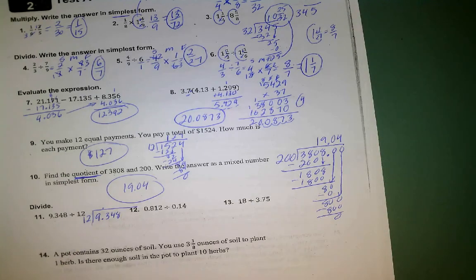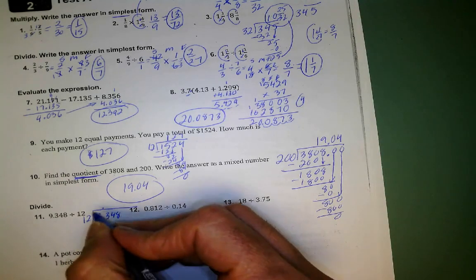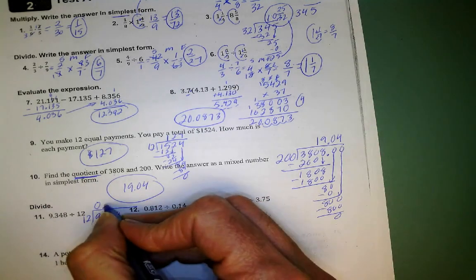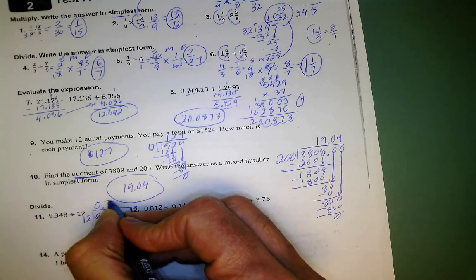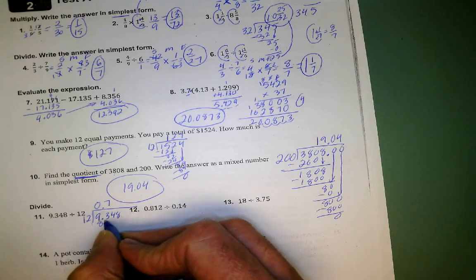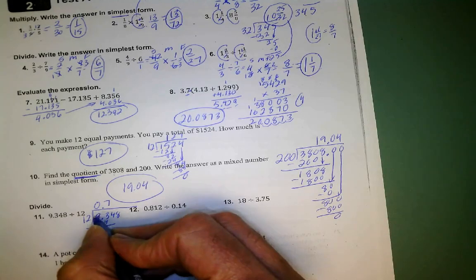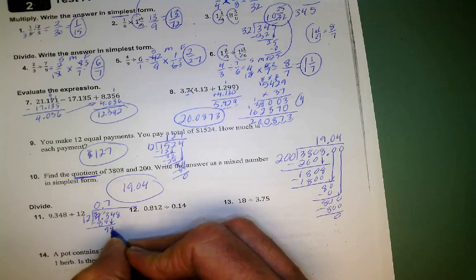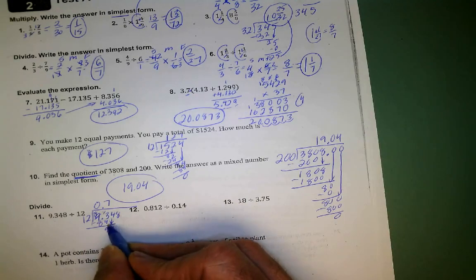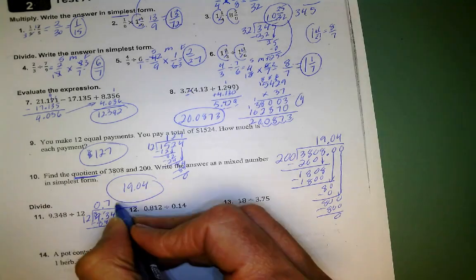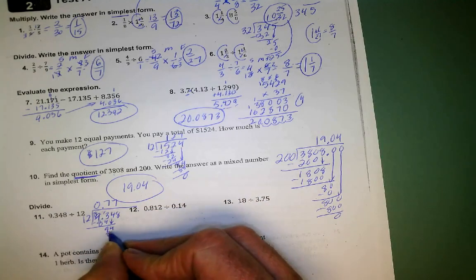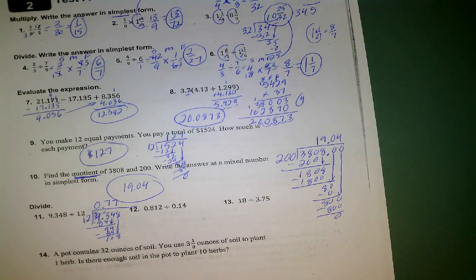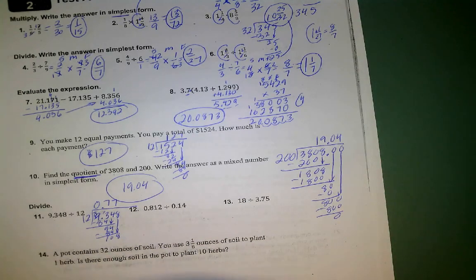12 goes into 9 0 times. I'm going to go ahead and put a 0 there. 12 goes into 93 7 times. 7 times 12 is 84. And I subtract there. I got a 9. Bring down the 4. And will it fit another time? 84, no, plus 12 be 96. I'm going to say 7 again. Get 84 again. This time I get a 10. And I got an 8 when I bring it down. Now, 12 fits into 108, a perfect 9 times, right?